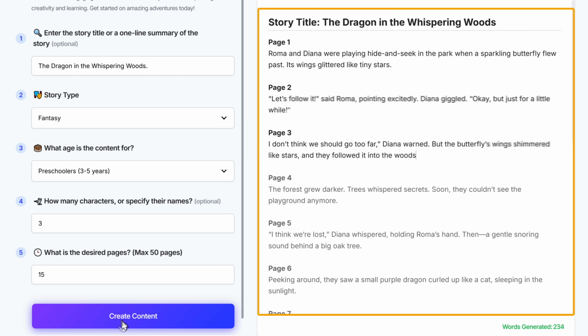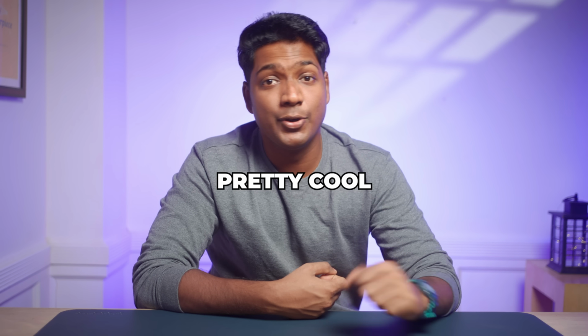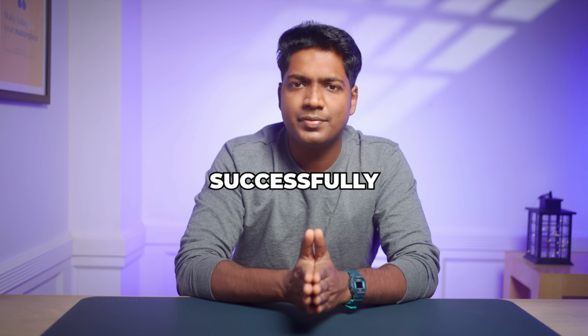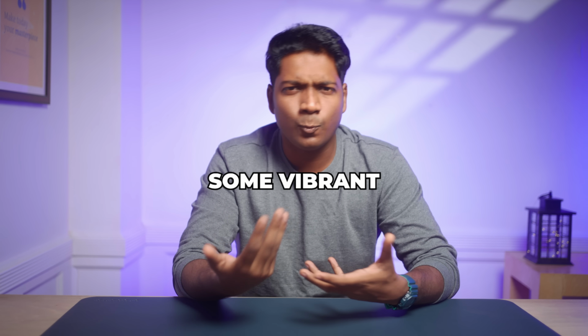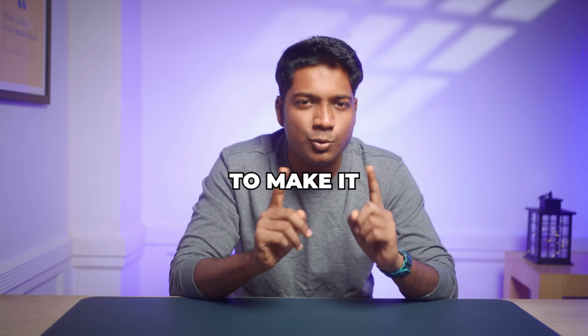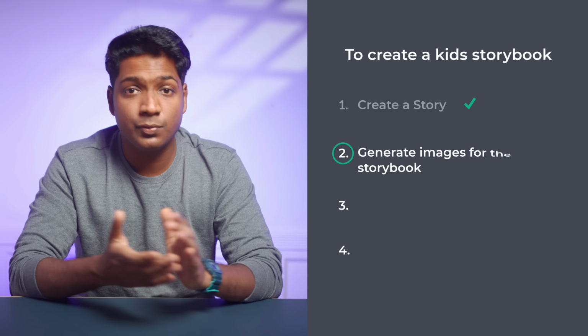And there we go. GravityWrite has generated a complete story for you in just a few seconds. Pretty cool, right? Okay, so now we have successfully created an engaging story for the storybook. Next, we need to create some vibrant, eye-catching images to make it even more entertaining. So let's go to the next step, which is to generate images for the storybook.